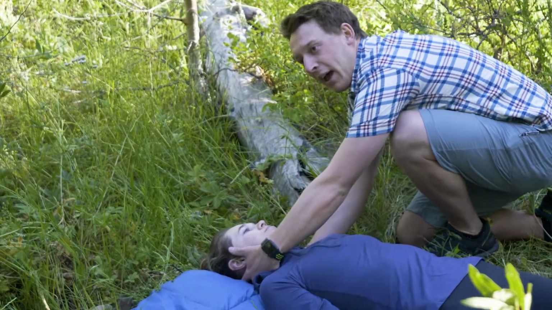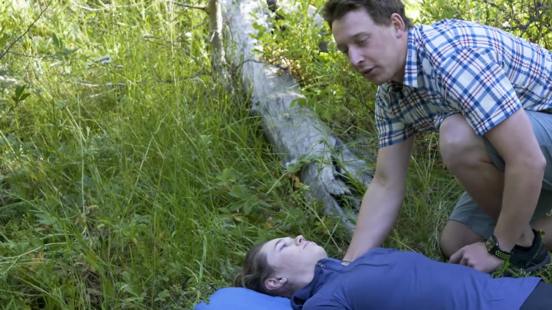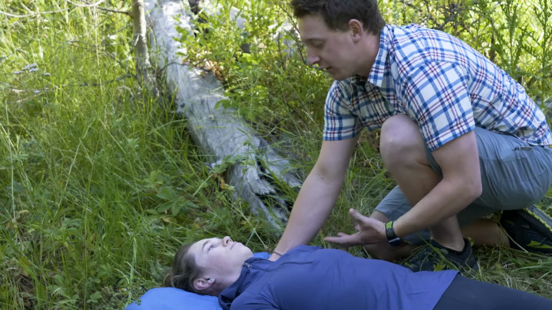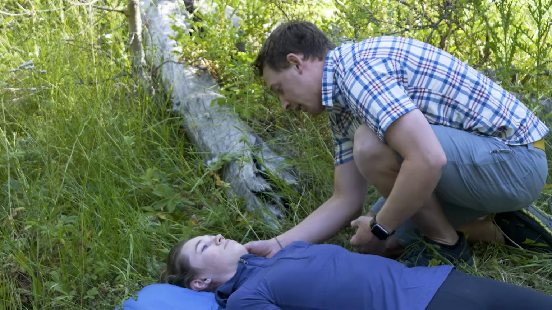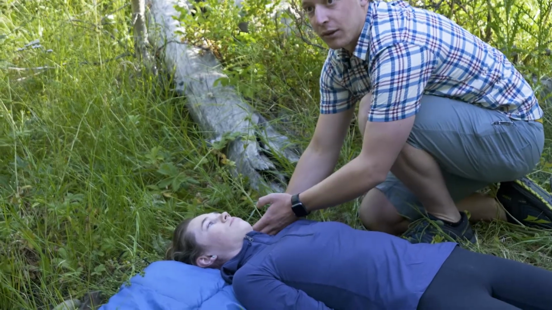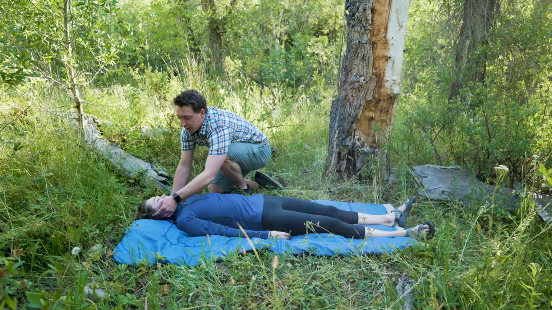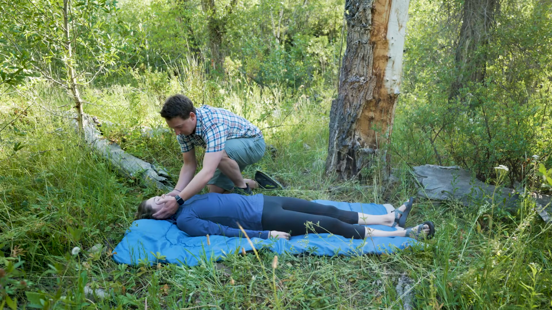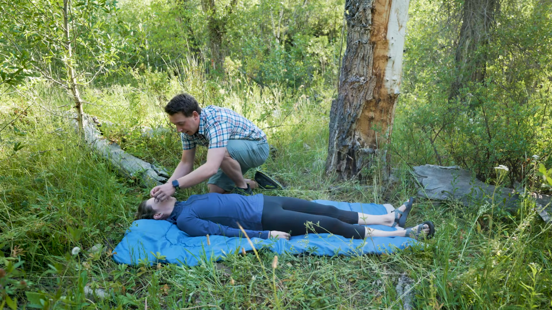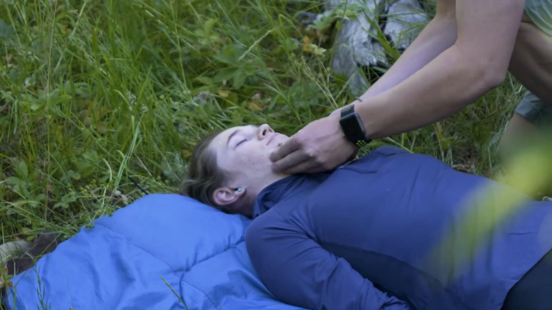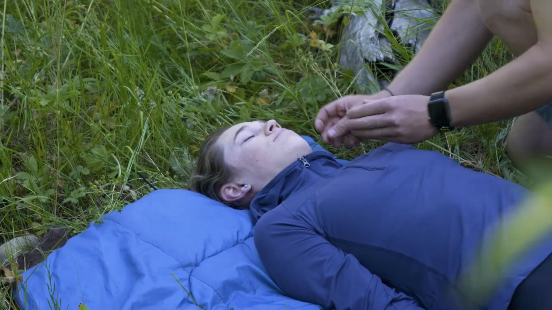I can come around the back of the neck and walk down the cervical vertebrae, feeling for any step-offs, deformities, crepitus in there. I can check my patient's ears, see if there's any cerebral spinal fluid coming out. And I'm going to check behind the ears for any bruising as well. I can check the eyes, feel structures of the face, feel their nose, make sure that's all intact.